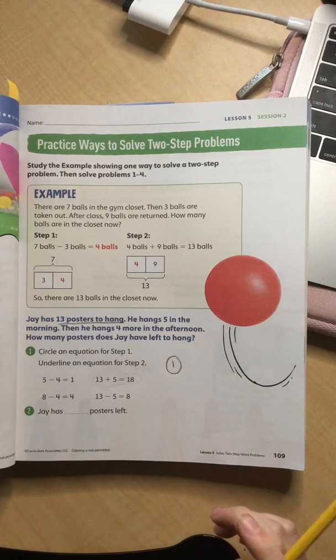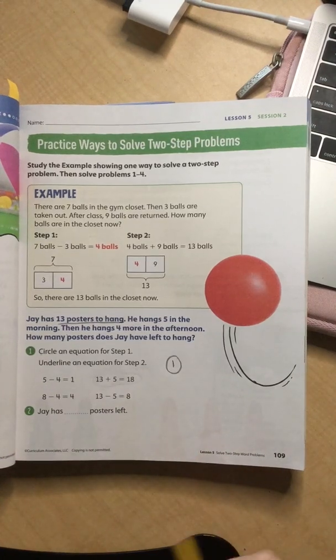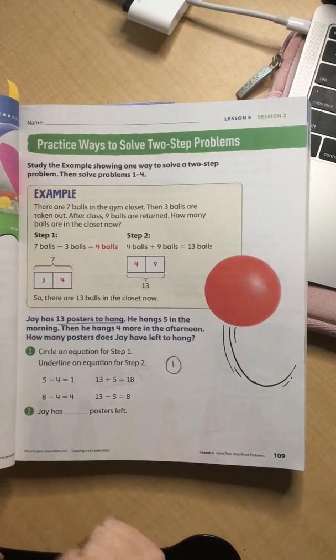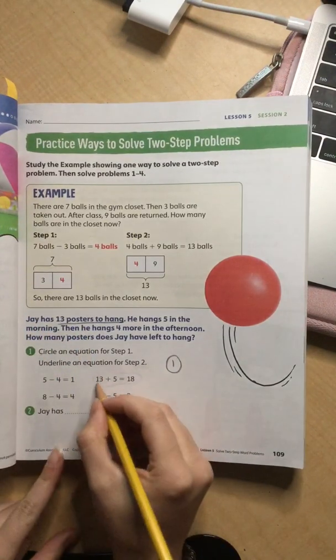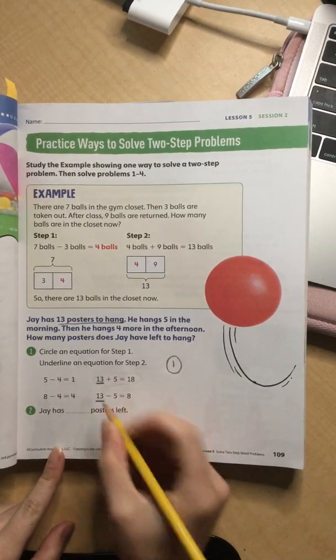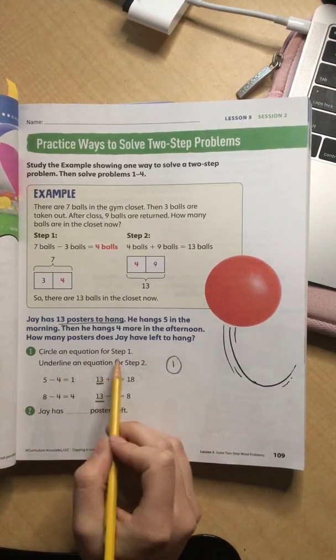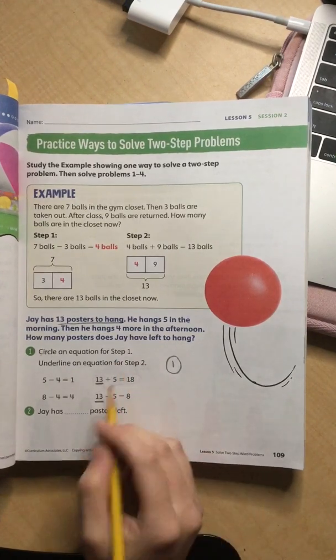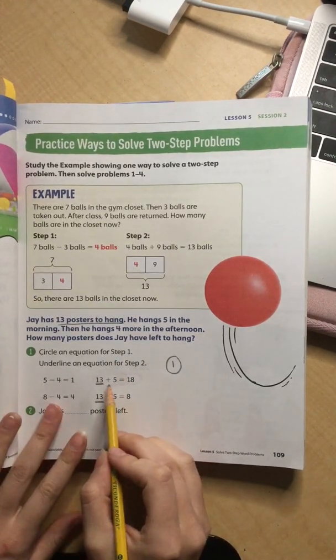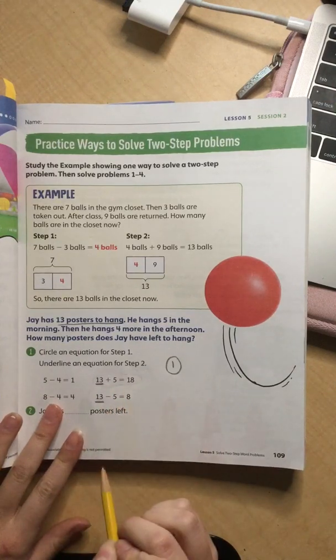Okay, friends, for our first step, there is something that I realized we did wrong. So when I say Jay has 13 posters to hang, I know I start with 13. So that first one where it says circle an equation for step 1, I am trying to figure out which equation I am going to use. Am I going to use plus 5 or minus 5?